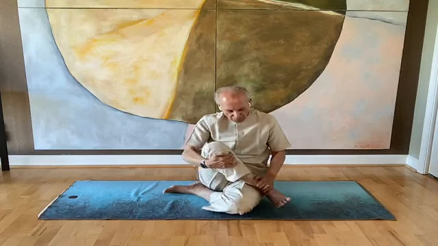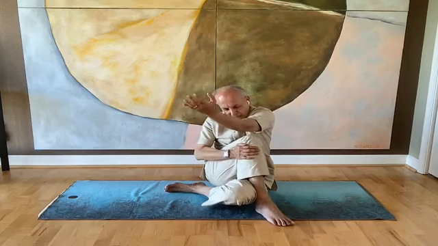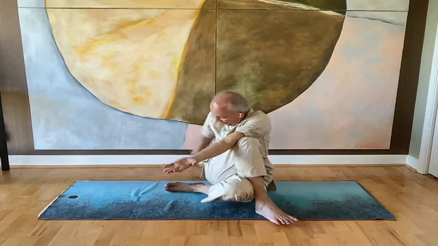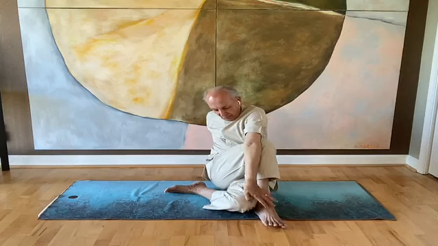Right foot comes next to your left knee. Left arm comes outside your right knee. Right hand goes to the back. Slowly your knee comes to your leg, to your feet. Breathe in and out.